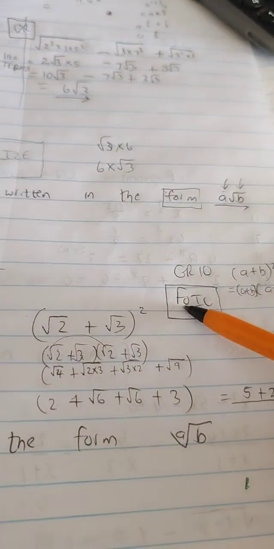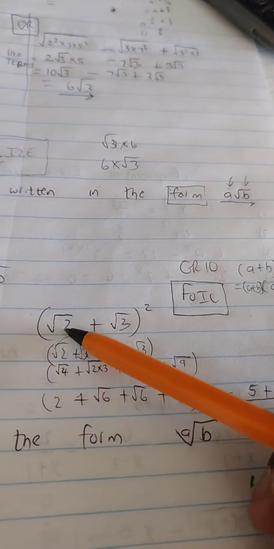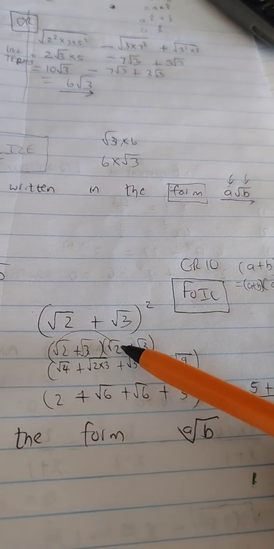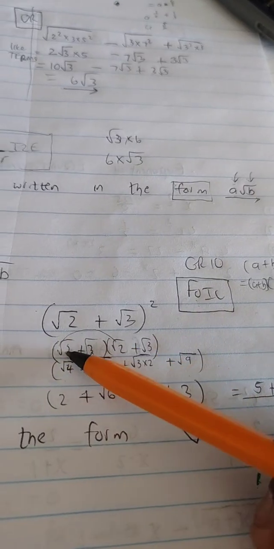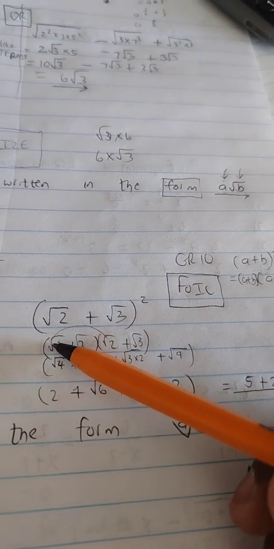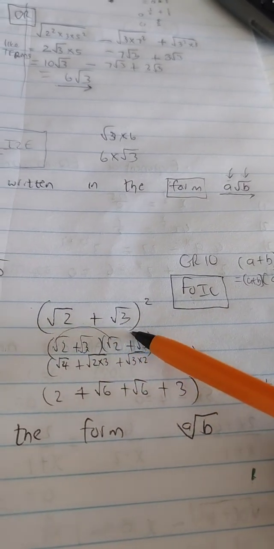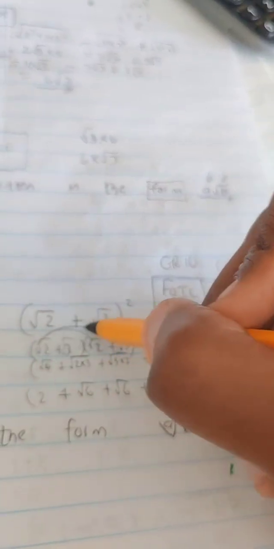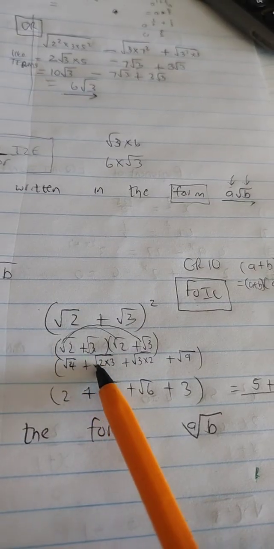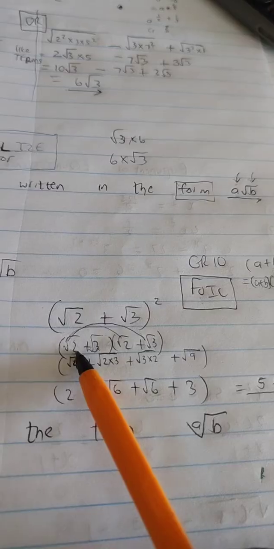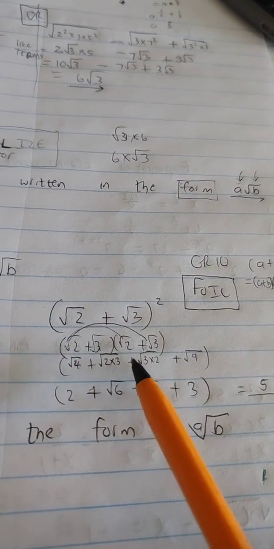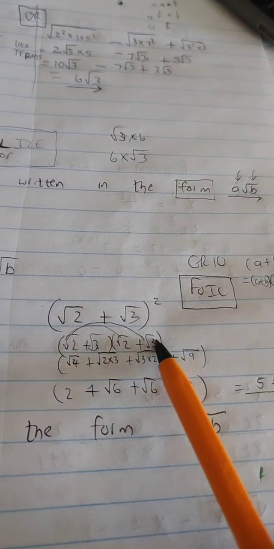Then we FOIL. We multiply the first and the first. We get the square root underneath 2 multiplied numbers. 2 times 2 underneath the square root is 4. We take the square root of 2, we distribute it to the square root of 3. We multiply underneath the square root the addition of 2 times 3 underneath the square root for square root of 2 times square root of 3.